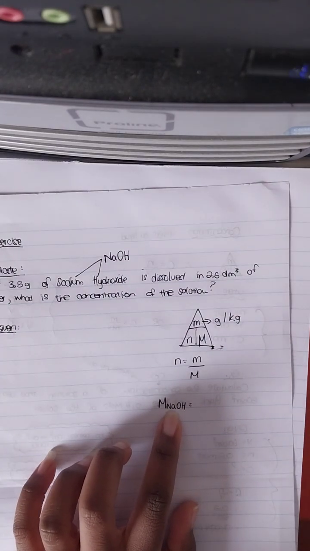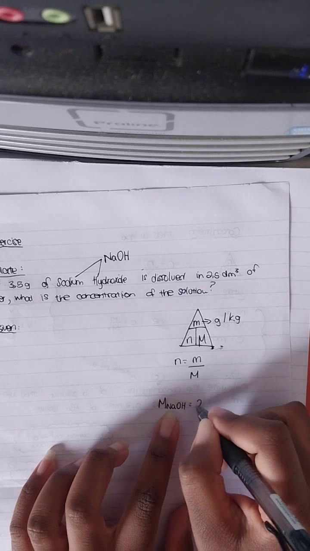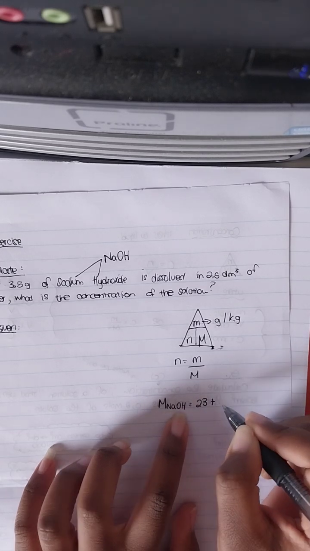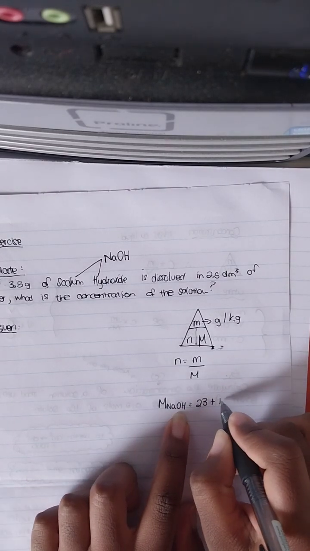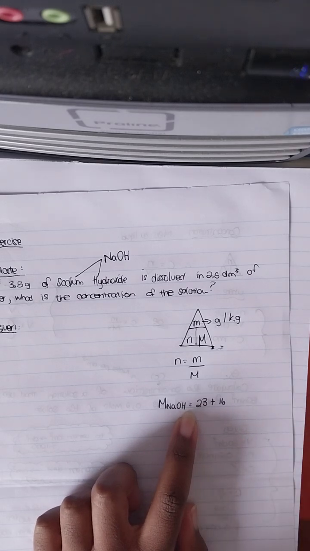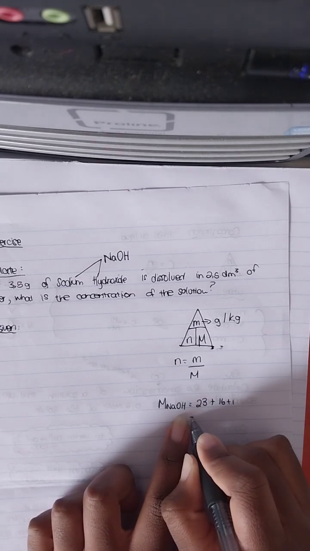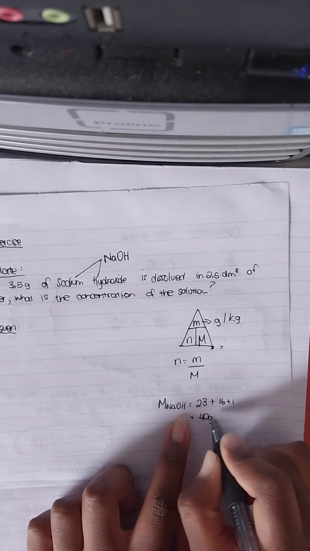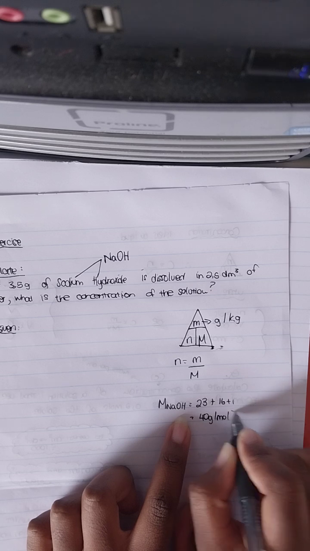So it's going to be 23 plus our O is 16 and our H, which is our hydrogen, plus 1. It's all going to give us 40 grams per mole.